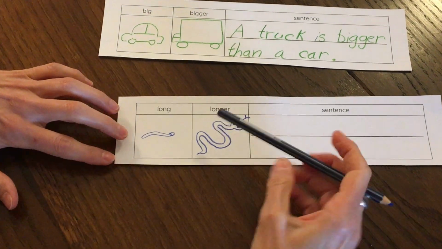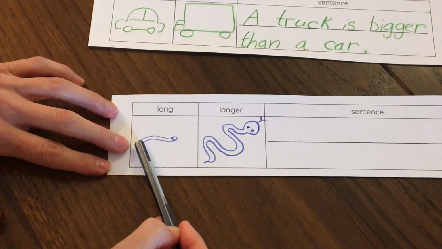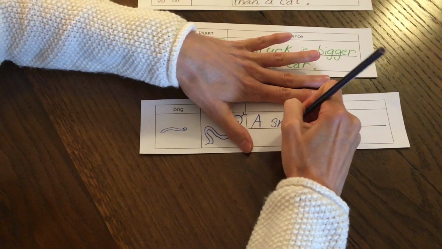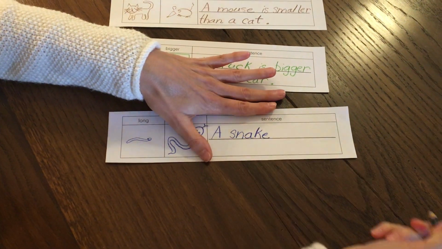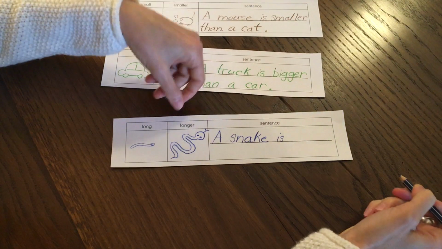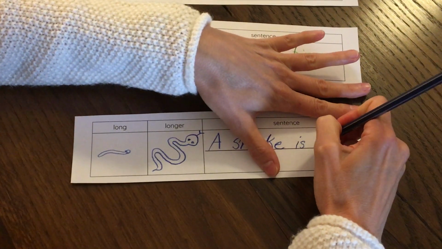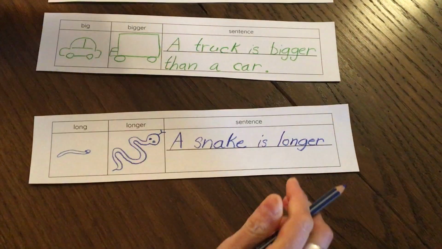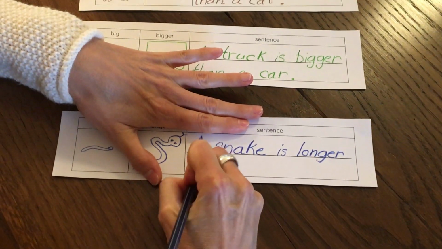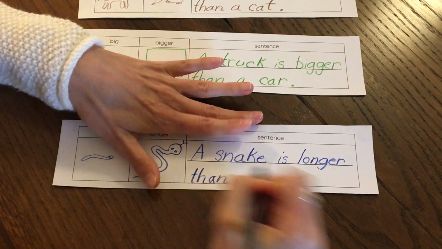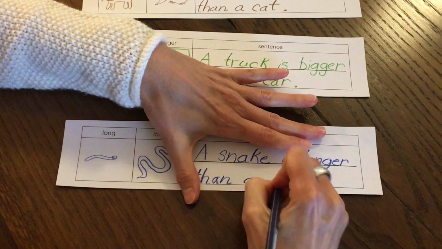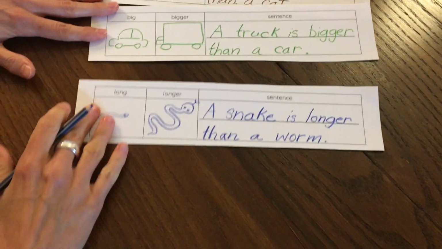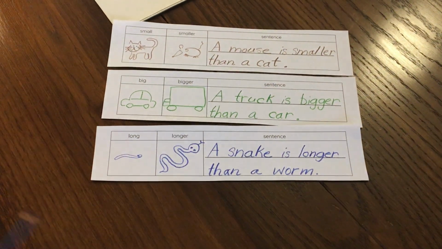A snake is longer than a worm. Capital A. A snake with a silent E at the end is, here's the word longer, longer. Then I need that special word than. A snake is longer than a worm. Period at the end of my sentence. Okay, let's try one more.